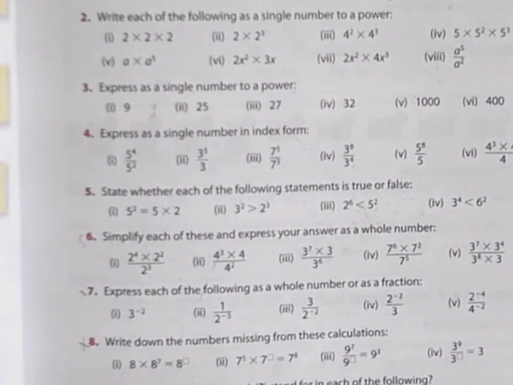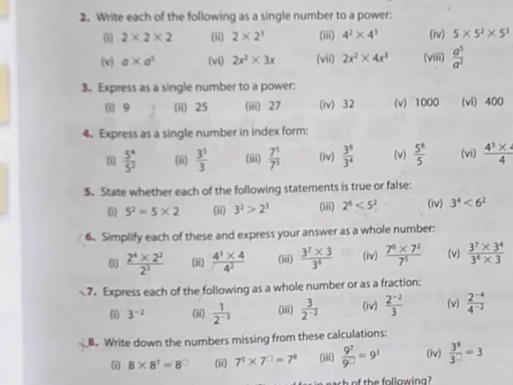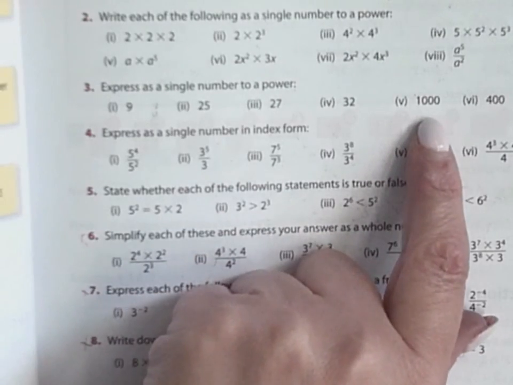100, 1,000. Anyone tell me? 10 to the power of? 10 to the power of 10 would be 10 with 10 zeros at the end of it. So 10 by 10 is 100. Multiply by 10 is 1,000. So 10 to the power of 3.